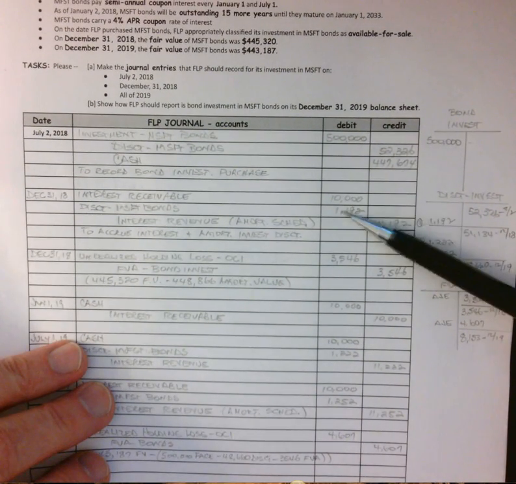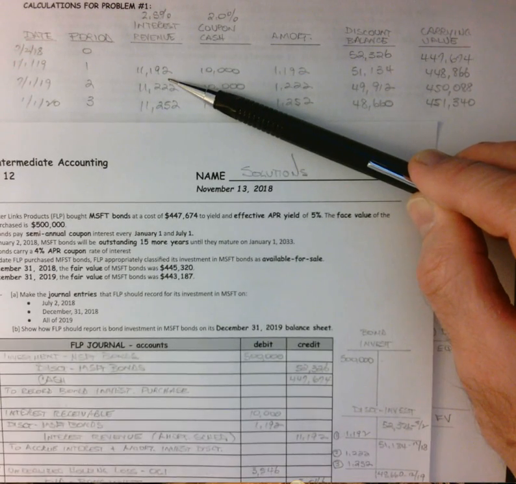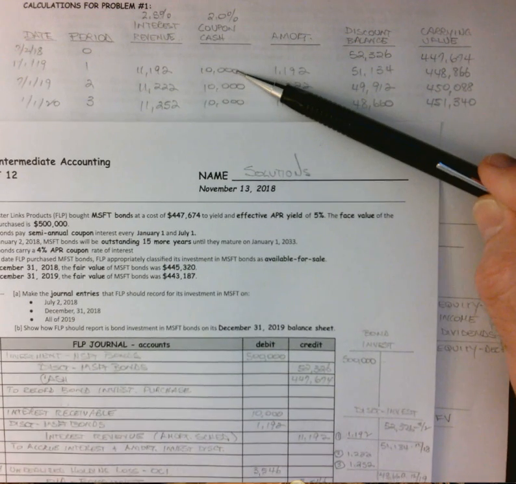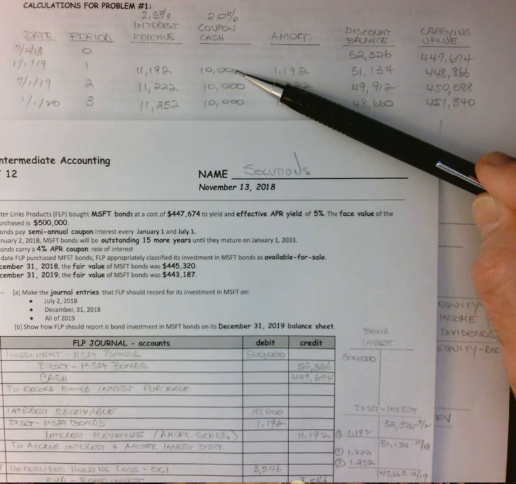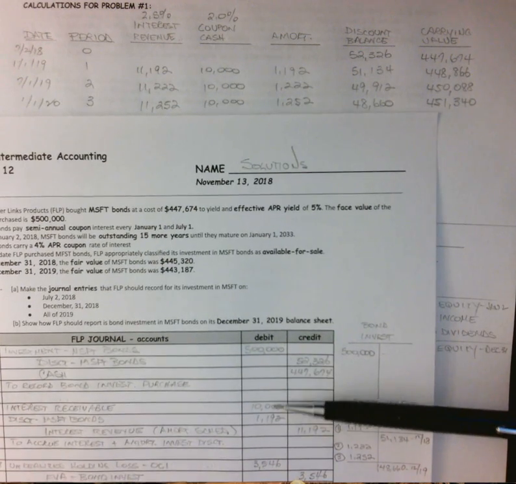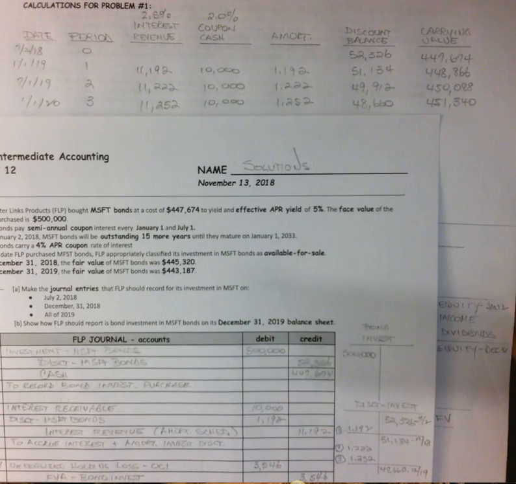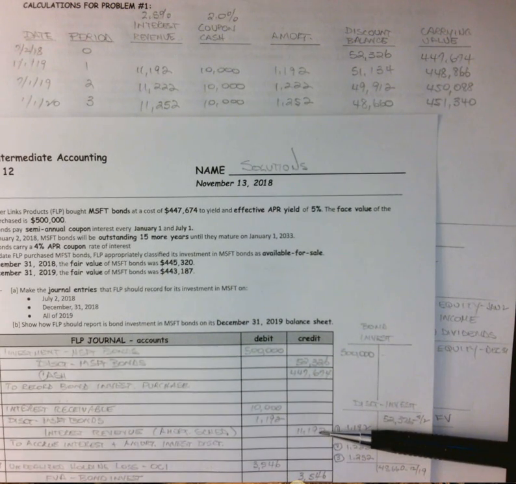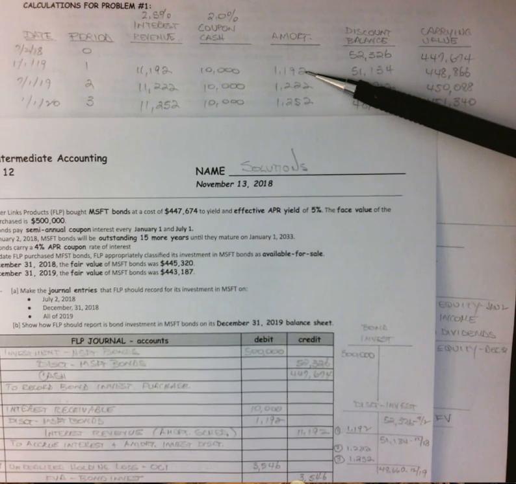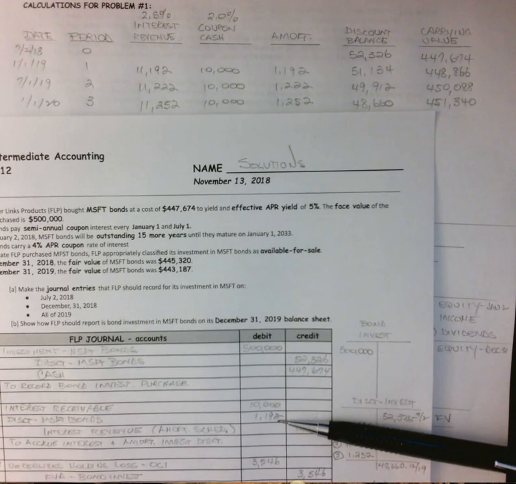And you can see these values correspond to the values on the amortization table: $10,000 for the interest receivable here, $11,192 for the interest revenue here, and then the debit to the discount, $1,192 here.